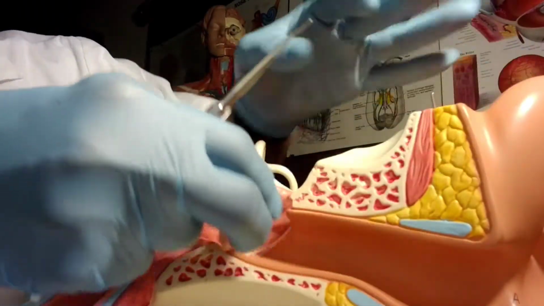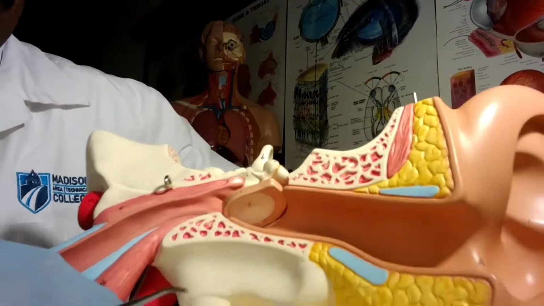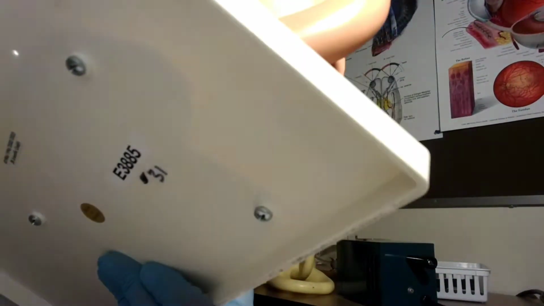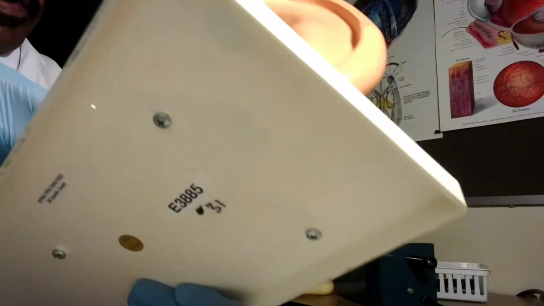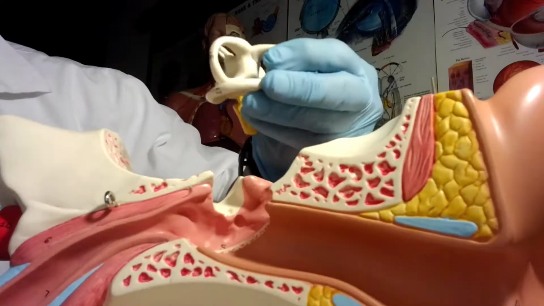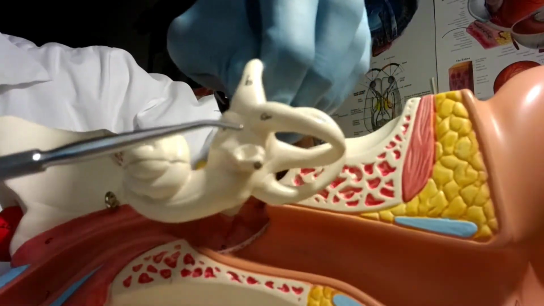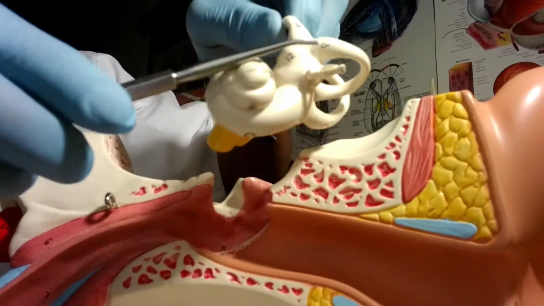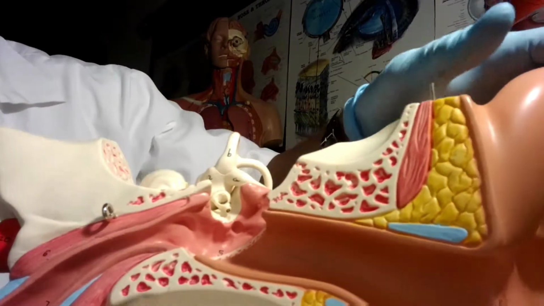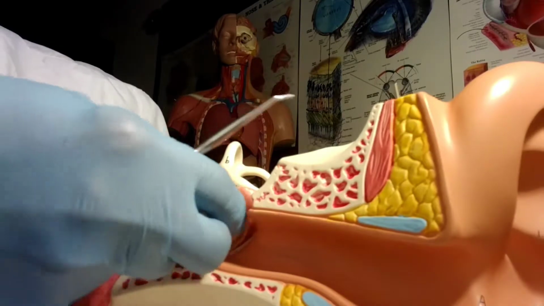Putting it back in here, you notice this bone is connected with the last bone here. If I take this piece apart and show it here, this is your stapes. This little piece is the stapes. Putting it back in here, connecting this back, you're going to observe the connection that we're talking about.